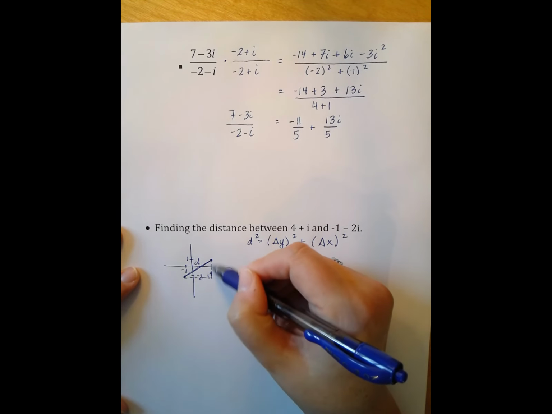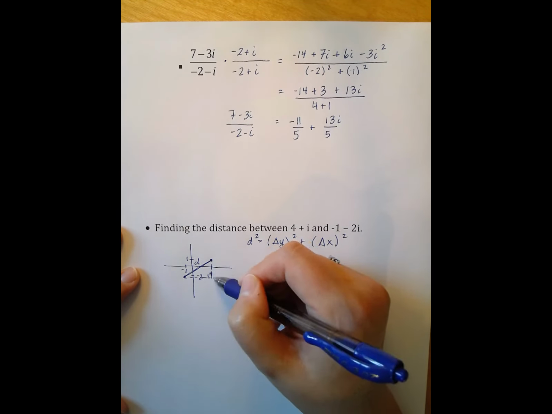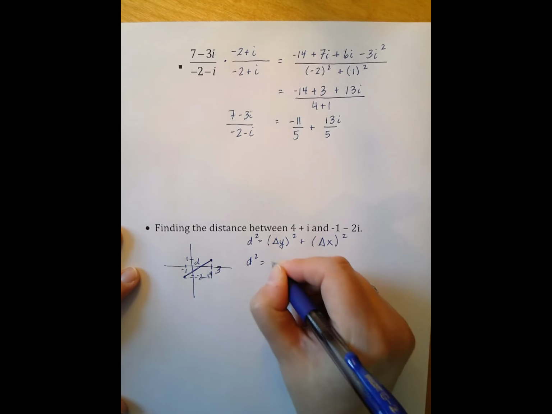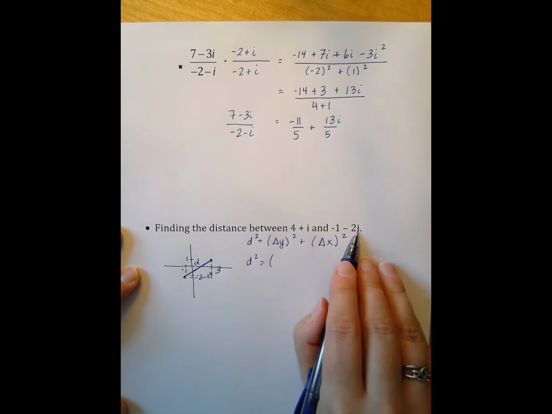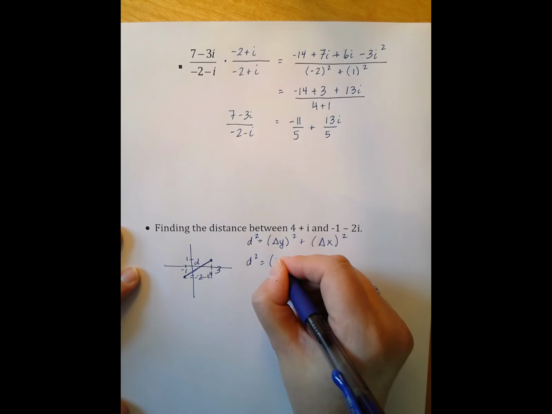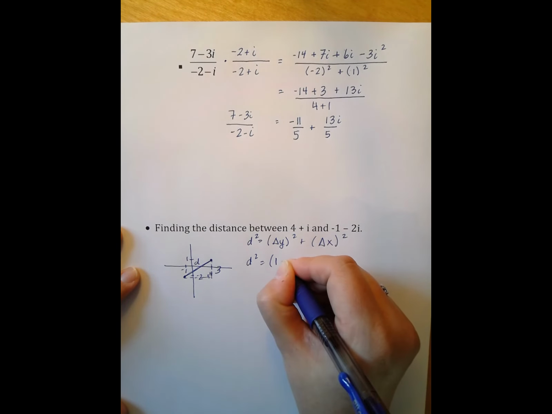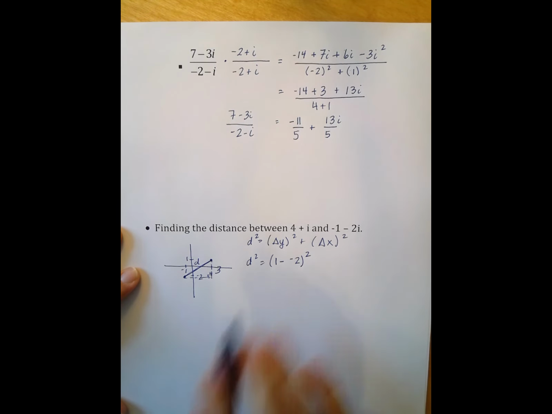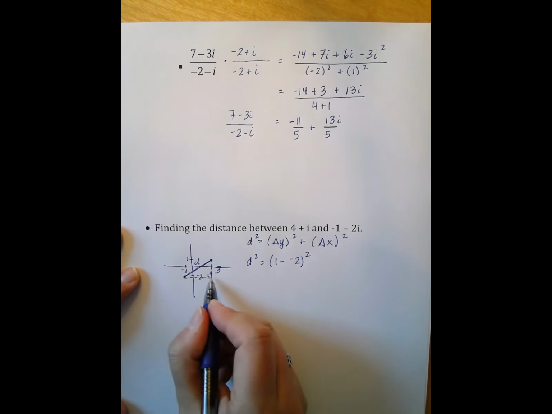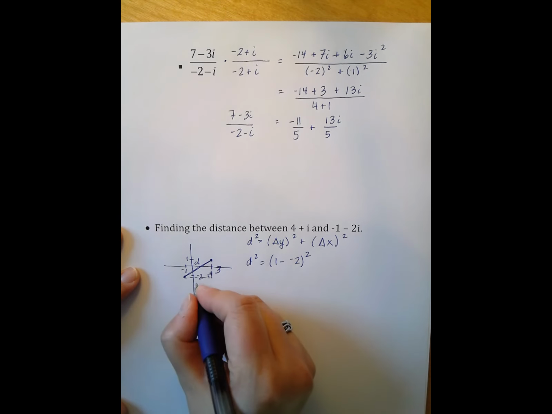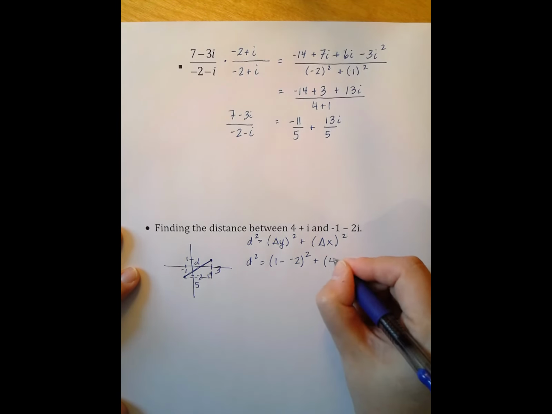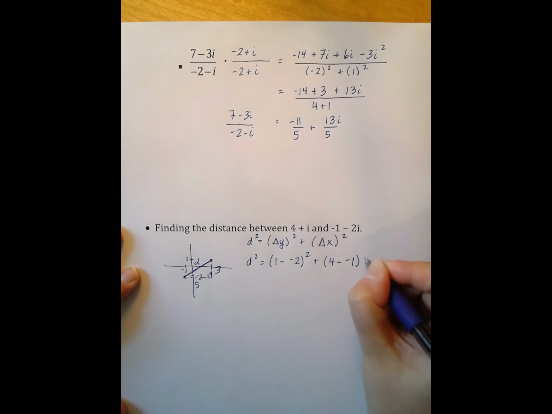So my change in y's right here is 3. I can get that by saying, hey, look, this is 1 minus negative 2. Change means difference. My change in my x's is 5. And again, that's my real minus my real.